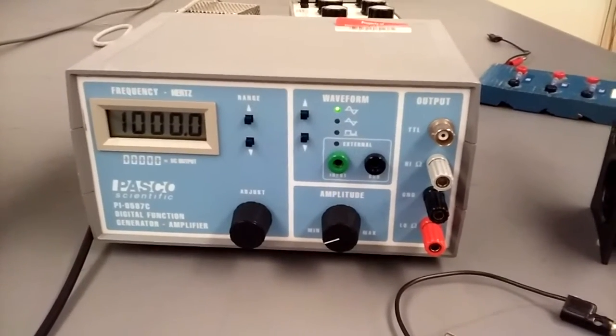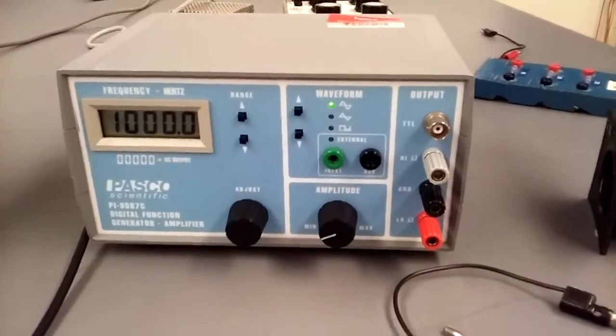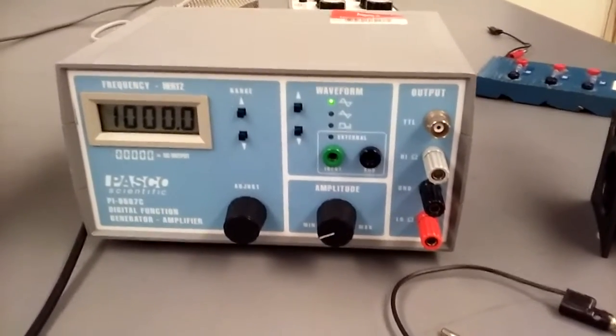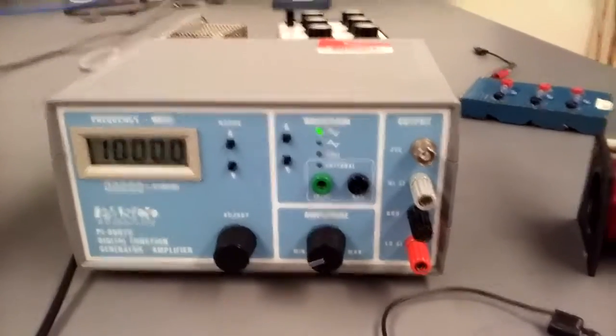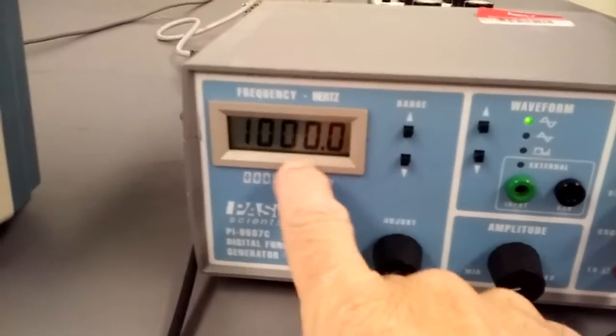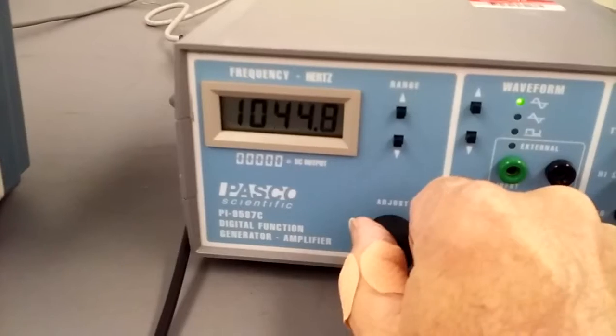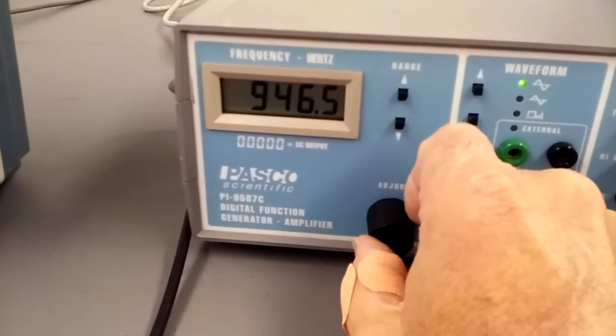It puts out a sine wave voltage at 60 cycles per second and about 110 volts at the peak. All right. So this function generator can also put out a sine wave voltage and some other kinds as well. And you can change the frequency, this number is actually the frequency, as well as the amount of voltage, okay?